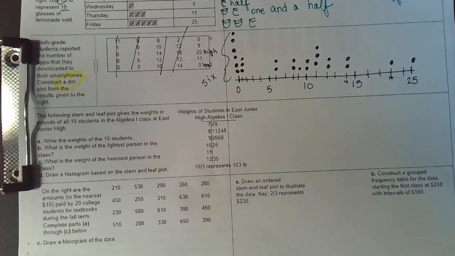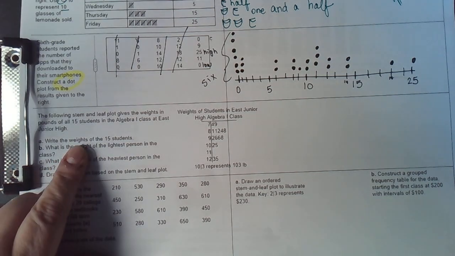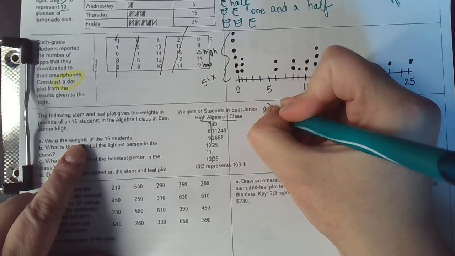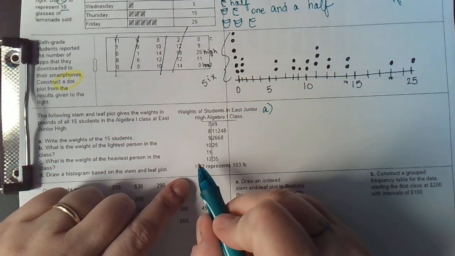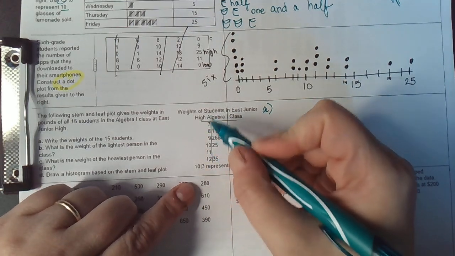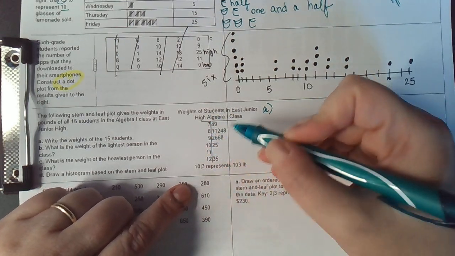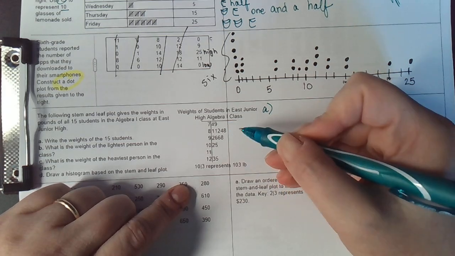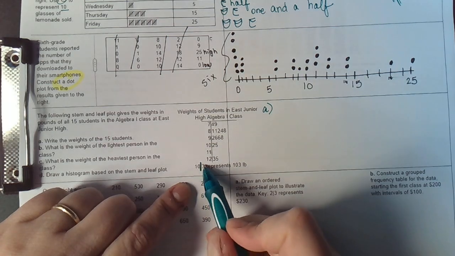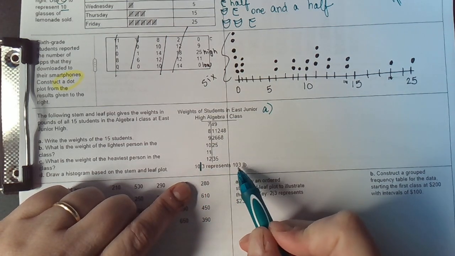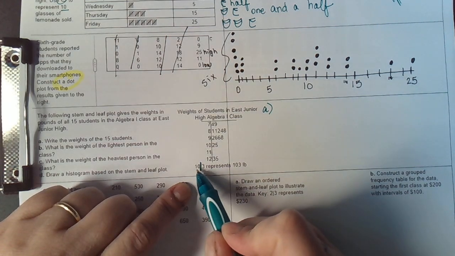Okay, the next one. It says the following stem and leaf plot gives the weights in pounds of all 15 students in the Algebra 1 class at East Junior High. Part A, write the weights of the 15 students. So the way this stem and leaf plot works is the number on the left is the number in the 10 spot. The number on the right is the number in the 1 spot. So 10 with a little bar of a 3 means 10 and then 3. So you have to write the whole thing.